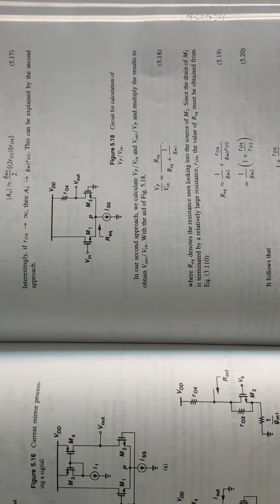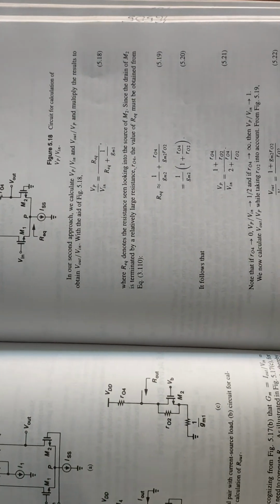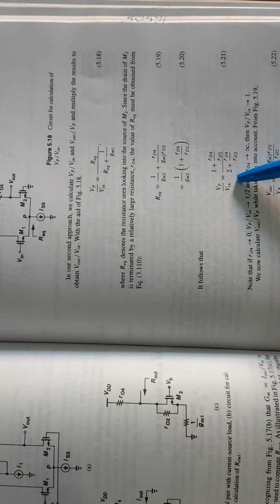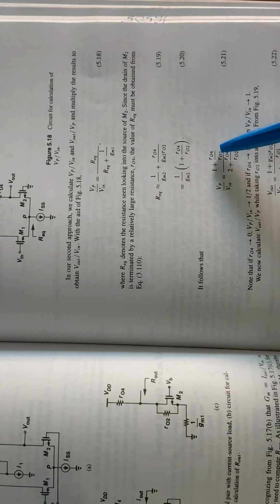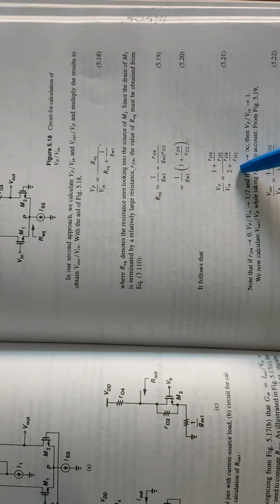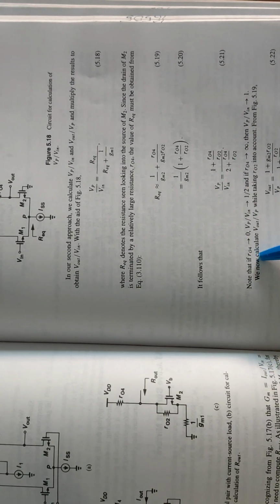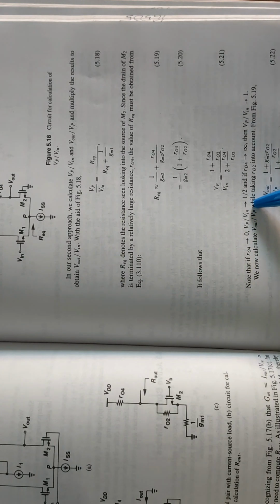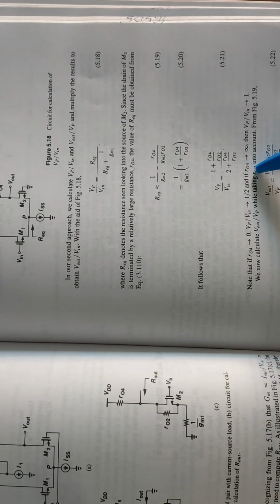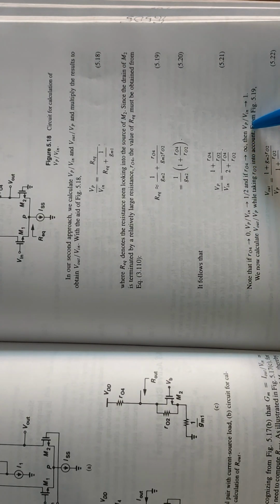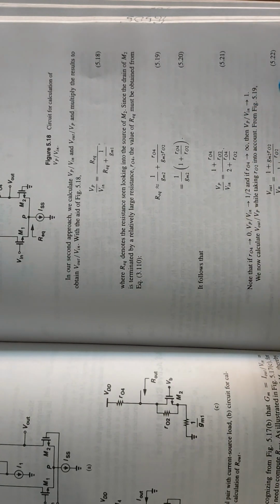It follows that Vp by Vn is equal to 1 plus R04 by R02 by 2 plus R04 by R02. Note that if R04 tends to 0, Vp by Vn tends to 1 by 2, and if R04 tends to infinity, then Vp by Vn tends to 1.